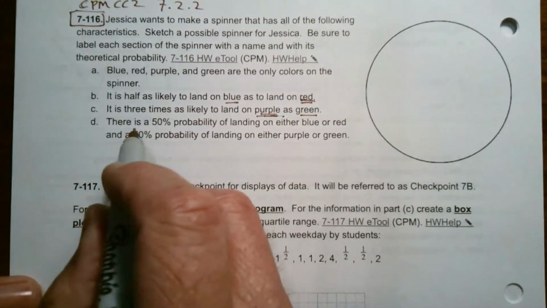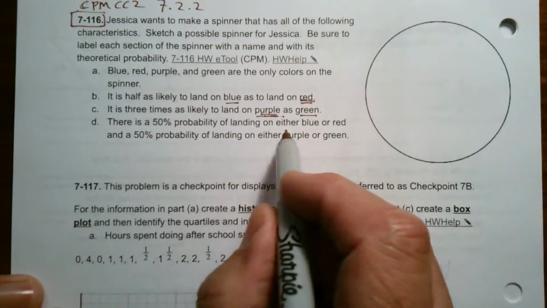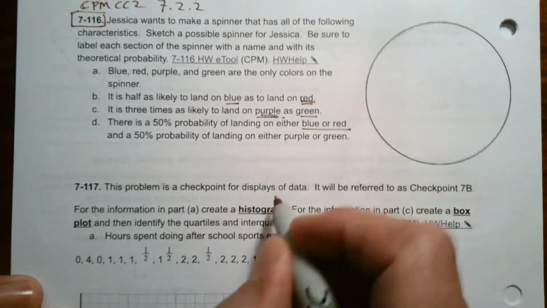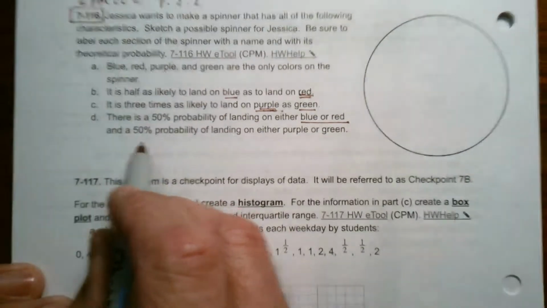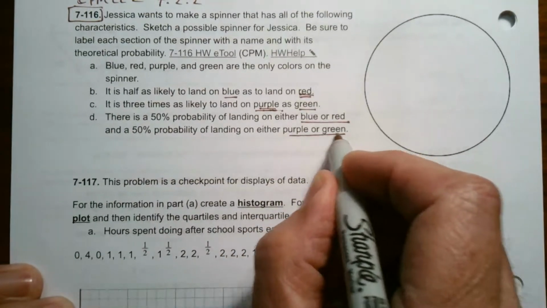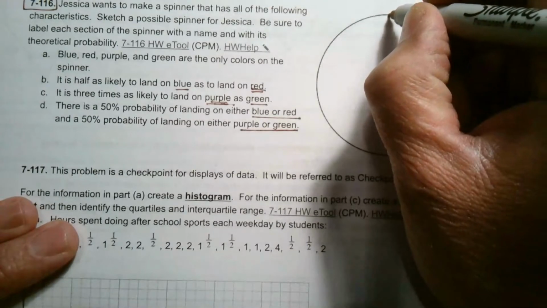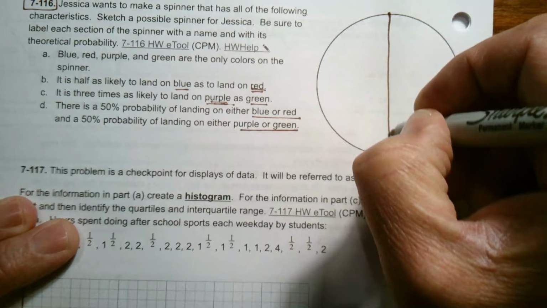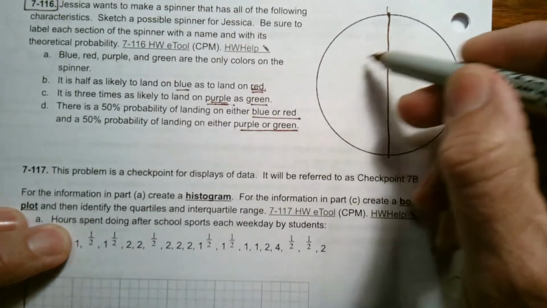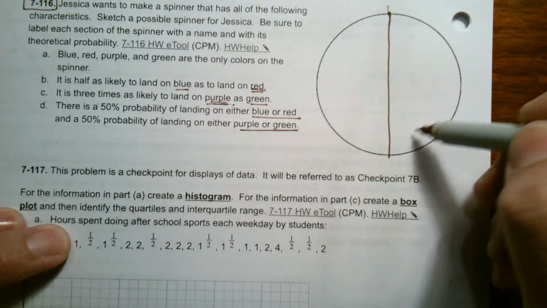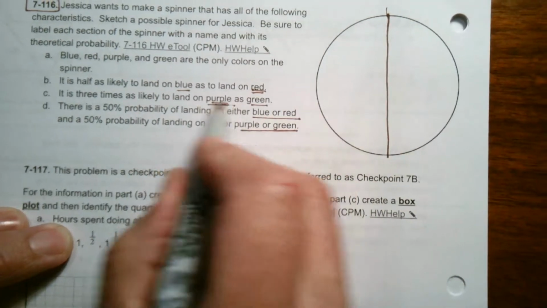Then it says there is a 50% probability of landing on either blue or red. So together, that's 50%. And then it says 50% probability of landing on purple or green. So together, each of these make up half. So right there, I could start with 50%. Half the circle is blue and red, so I'll put blue and red over here, and then the other half of the spinner is purple and green. So now let's think about what we're dealing with.